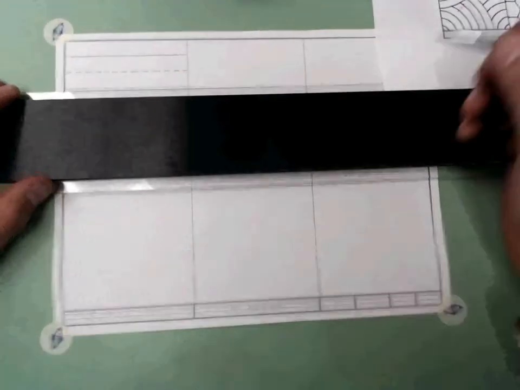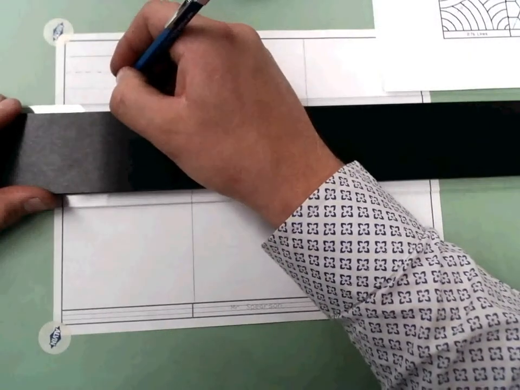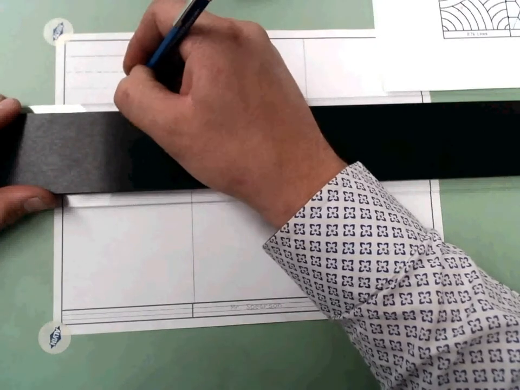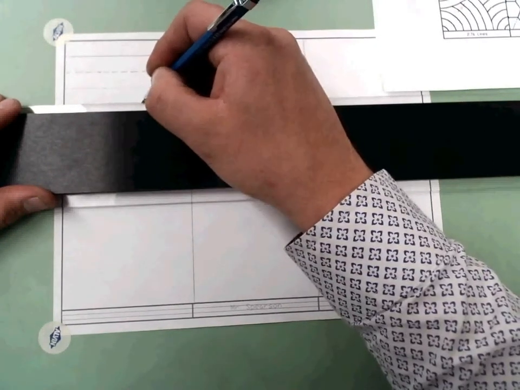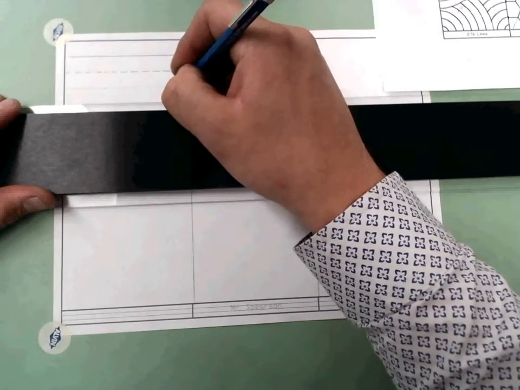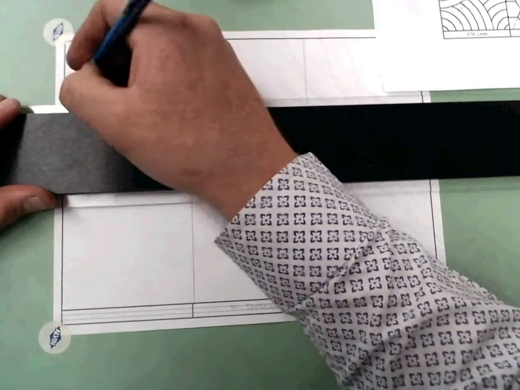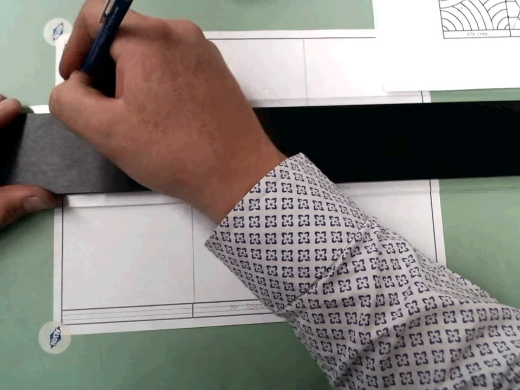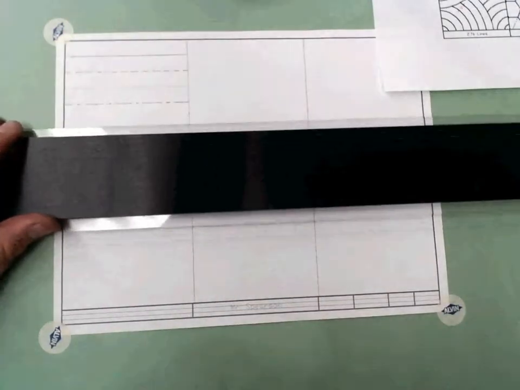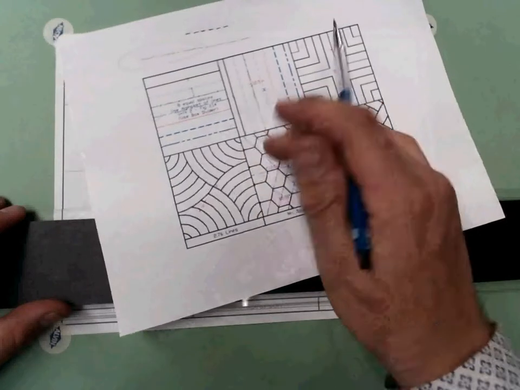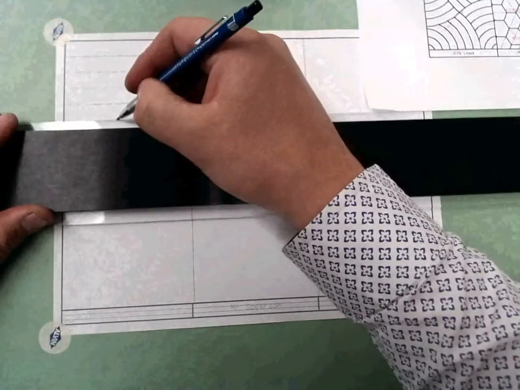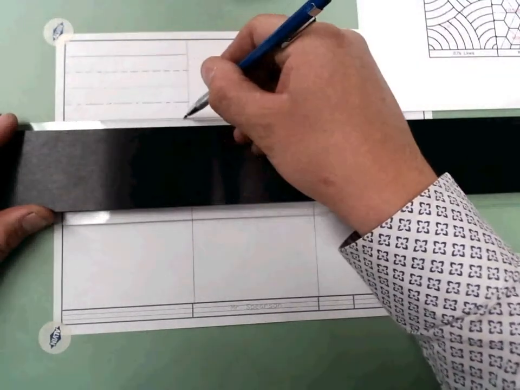My next line is a center line. So remember, small, long, small, long, small, long. There we go. The one below that is a dimension line, so I'm just going to be really light with it, because that's what I'm looking for. Really light. There we go.